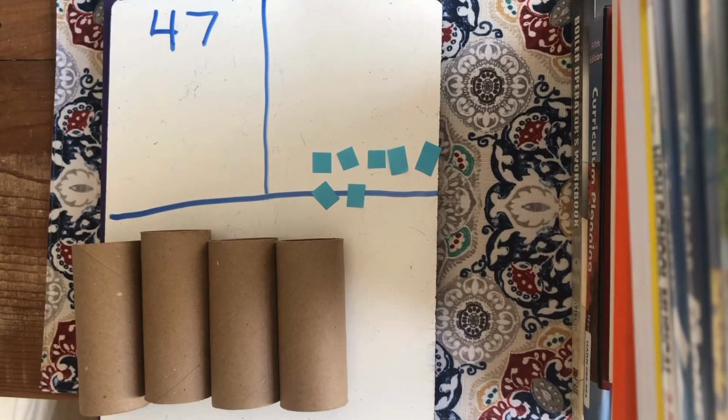Like I was saying before, I'm just using whatever I can find at home for my resources to show what 47 looks like in a place value form. Maybe next time I'll use longer sheets of paper, but I just like the toilet roll idea because I want to give you guys extra ideas and as many resources as I can while you're at home.